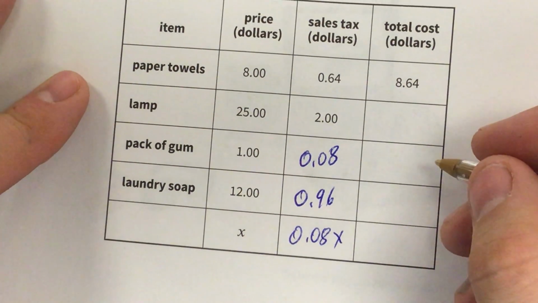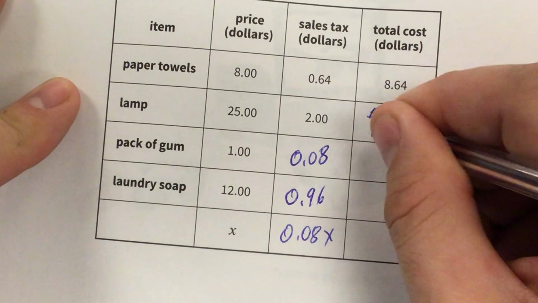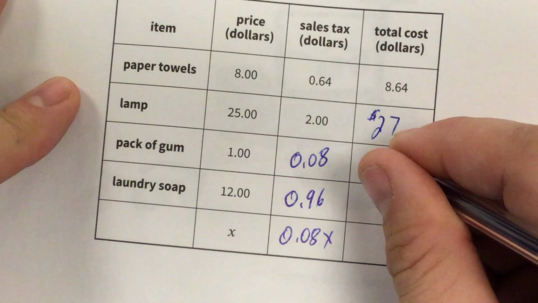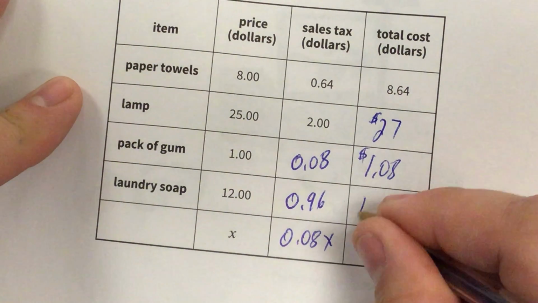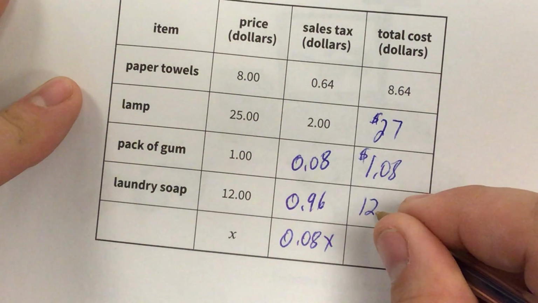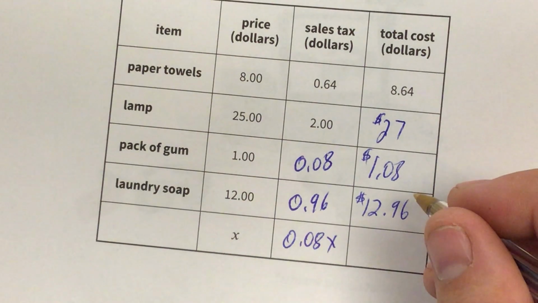0.96 and 0.08x. Next column going straight down. Read. 27. 1.08. 12.72. Should be 96. I think you got 7.2 from the one above.